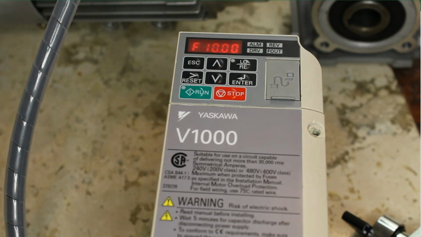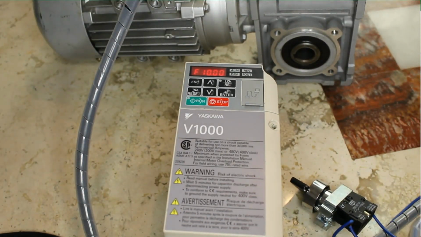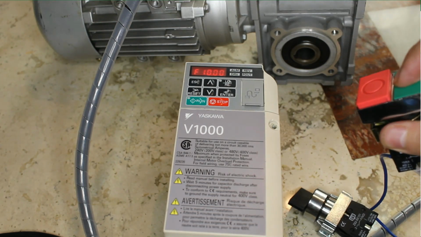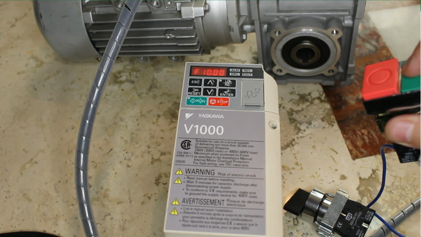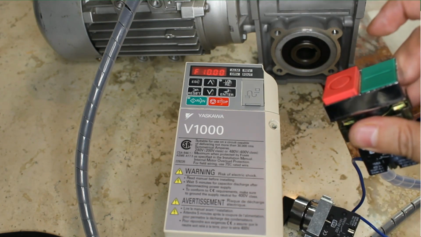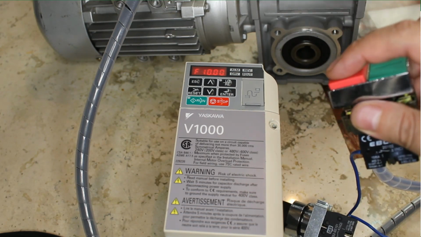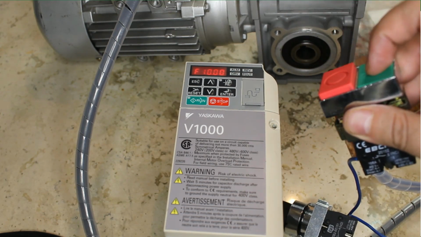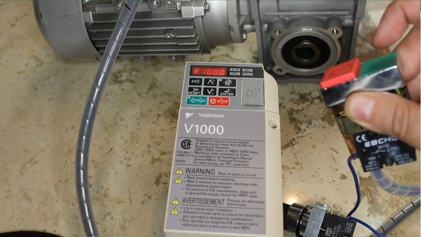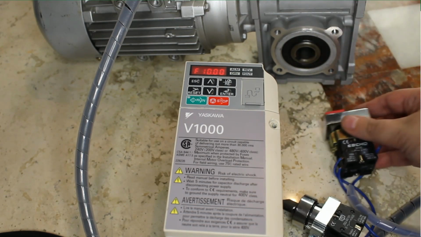Okay? So going back again, let's see here, and we are going to start it up. Okay? So it's only listening with one button. We're only pressing one button. Stop, start. Stop, start. Stop.